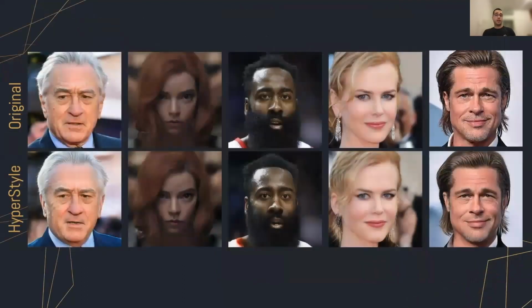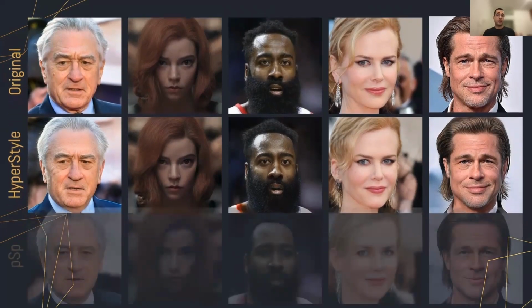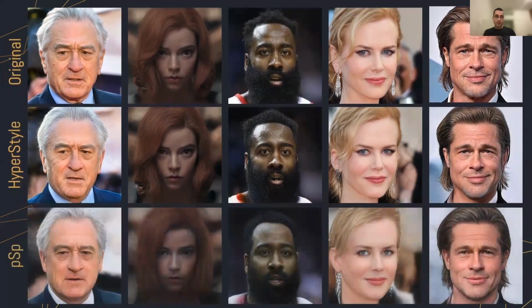So let's see some of the results of HyperStyle. And just to understand where we are in comparison to previous works, if we take a look at PSP, which we know was published just a year and a half ago, it's kind of amazing to see the progress that we've made in the world of inversion. We're able to better capture, for example, James Harden's beard or Brad Pitt's hair that we see here on the right. Pretty impressive things. And the inference time for HyperStyle is still less than a second per image. So we're still in that range of the interactive applications that we're looking for.